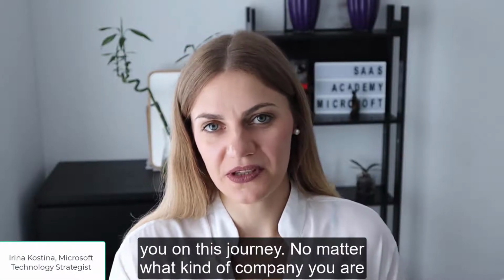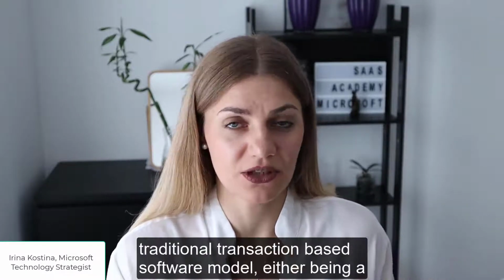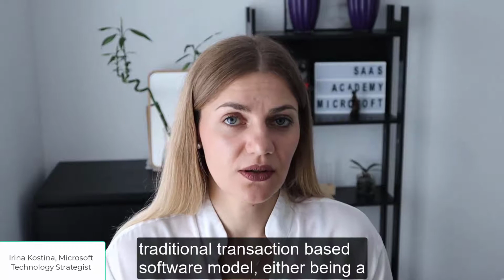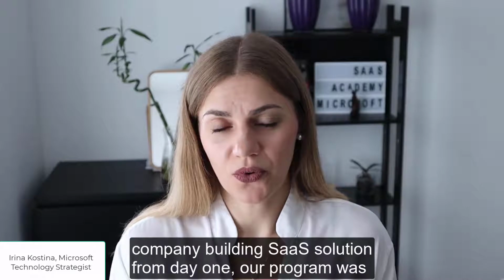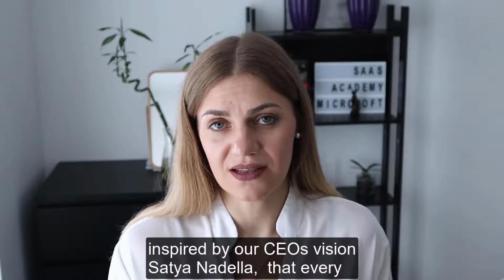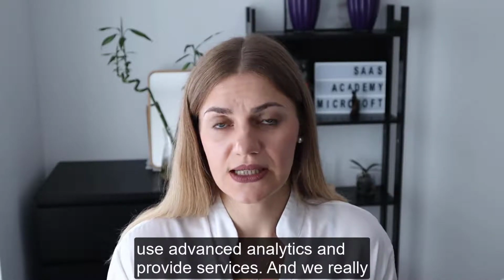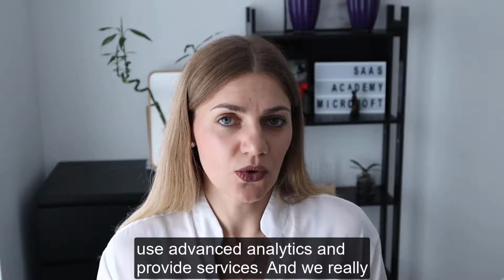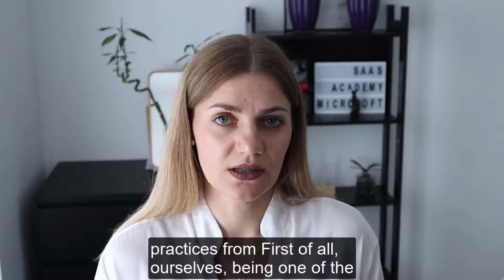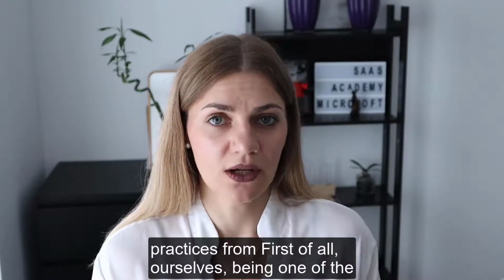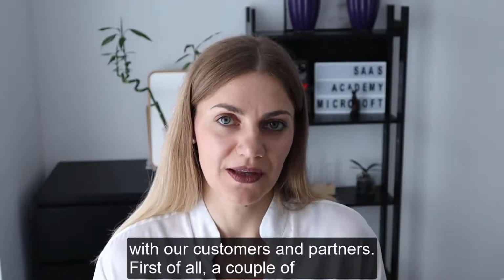We're thrilled to have you on this journey, no matter what kind of company you are, either a company going through a transformation from a traditional transaction-based software model, or a company building a SaaS solution from day one. Our program was inspired by our CEO Satya Nadella's vision that every business will be a software business, build applications, use advanced analytics, and provide SaaS services. And we really do see the shift in the market, and we collected best practices from, first of all, ourselves, being one of the biggest SaaS players in the market, but also from our work with our customers and partners.